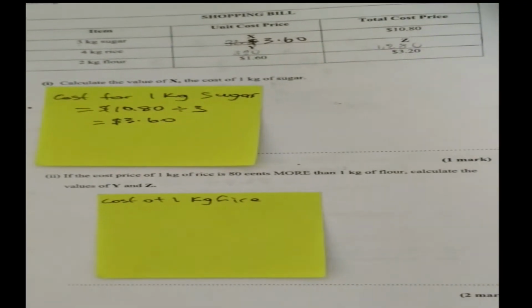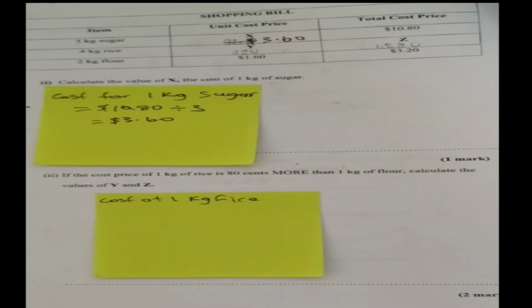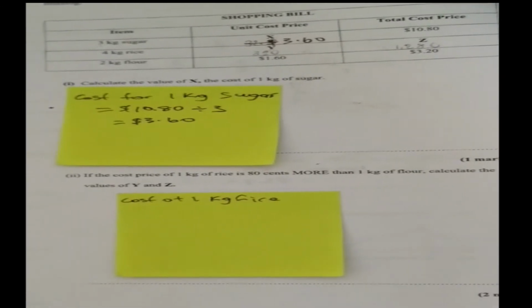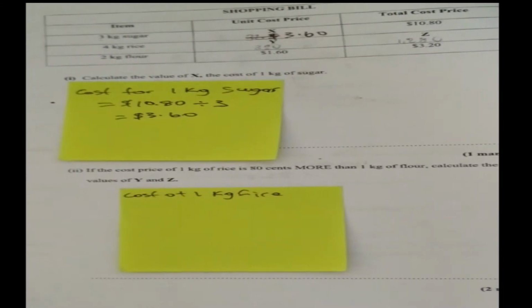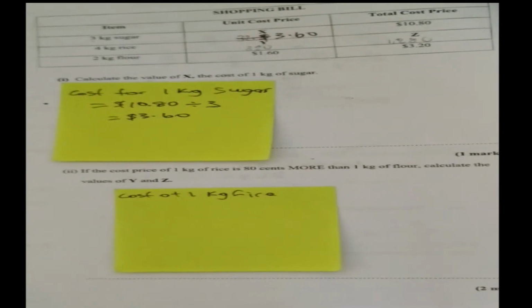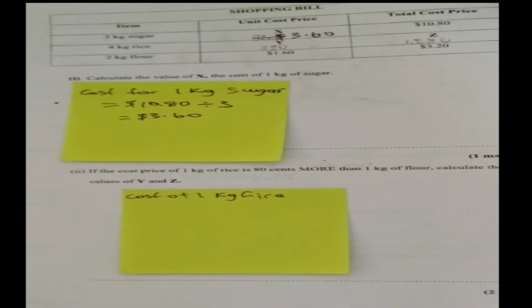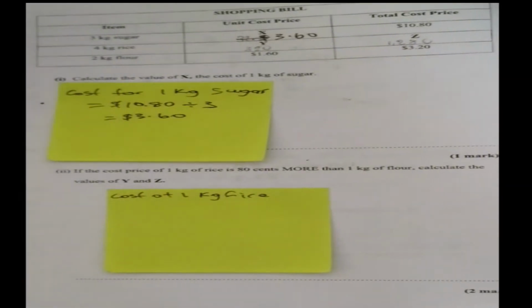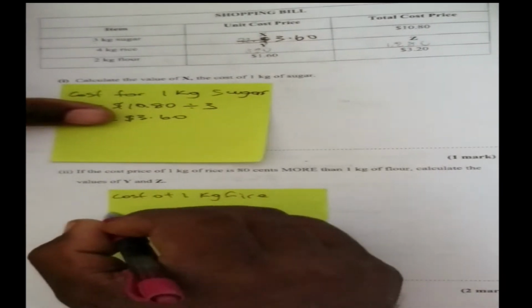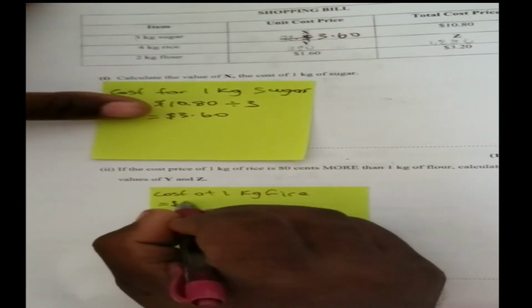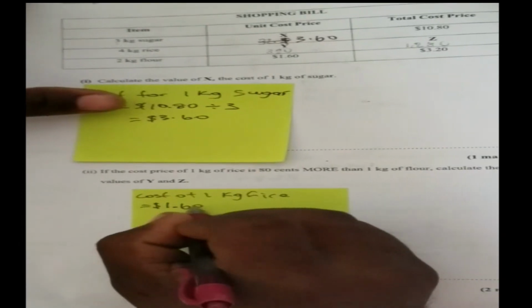What we realize is that the $1.60, which is the cost for the flour, and the $0.80 is, let's say now, equal to $1.60.